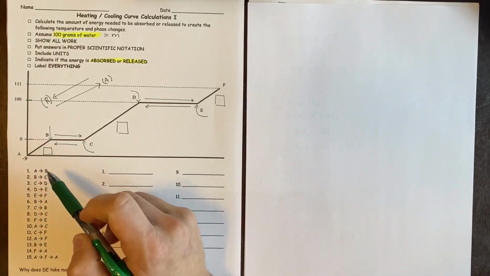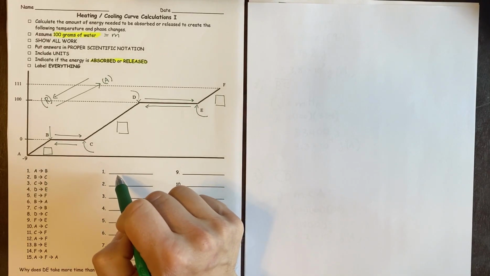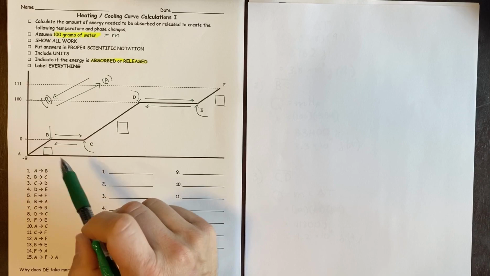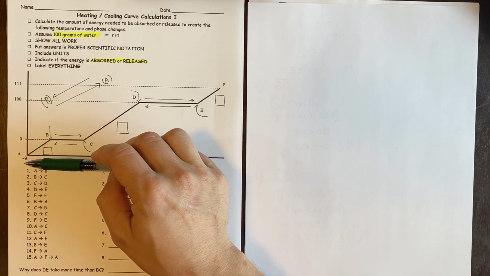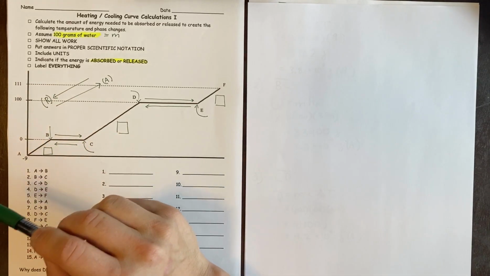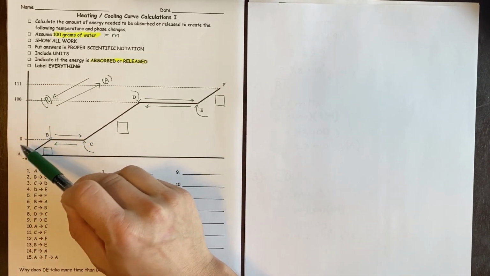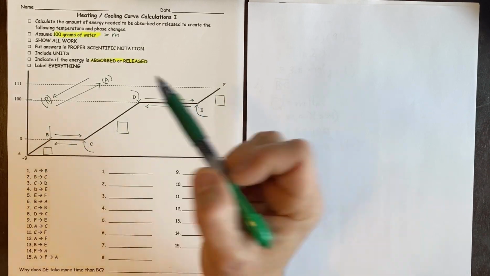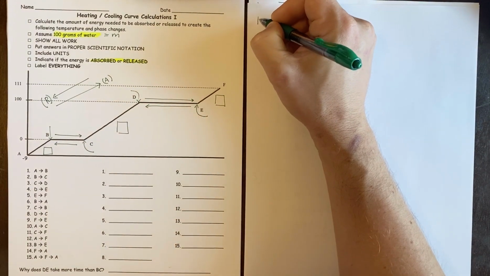If you look at number 1, it says AB, and then there's an answer here. What they're really saying is, how much energy does it take to go from A to B? If we look at the temperature on the left, A is at -9 and B is at 0. So we know that what's happening here is a change in temperature, because A to B is a heating up. So here's what it should look like.